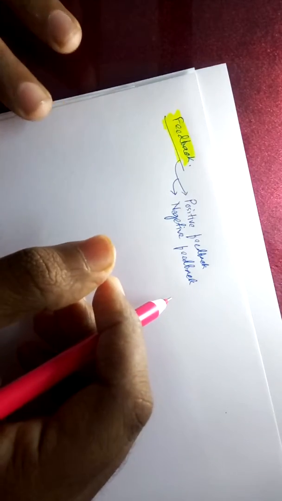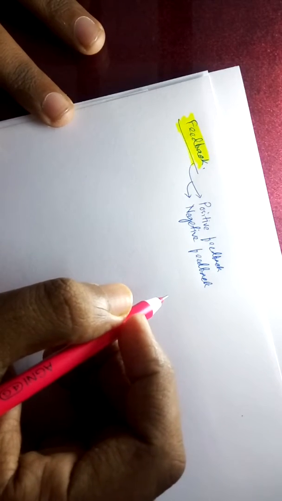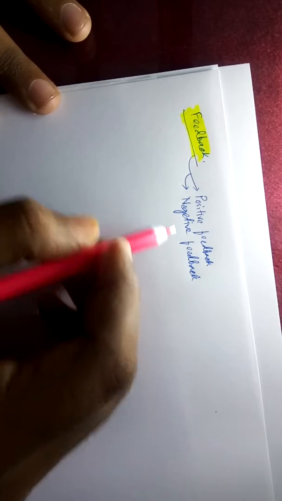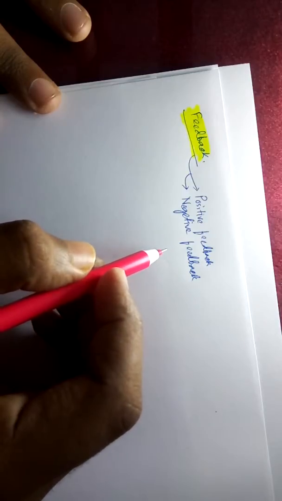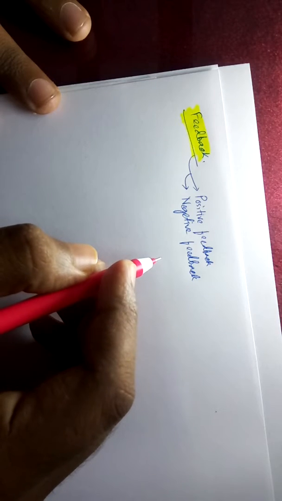Now, what are these feedbacks? We can understand it with a simple block diagram, and in my previous video I have explained the different block diagrams of control systems.